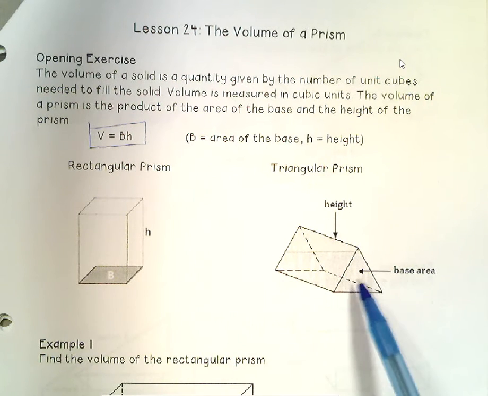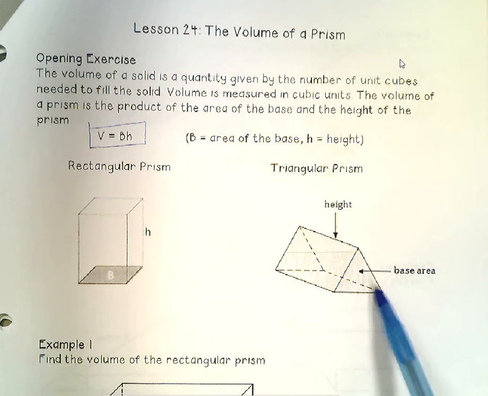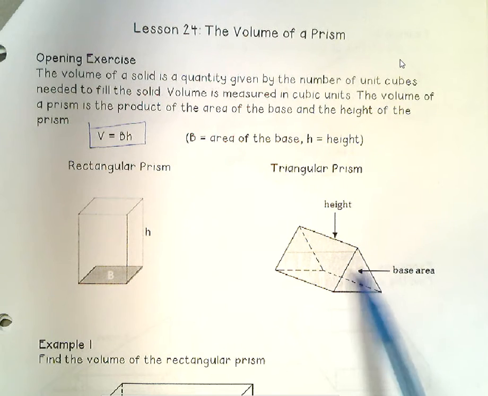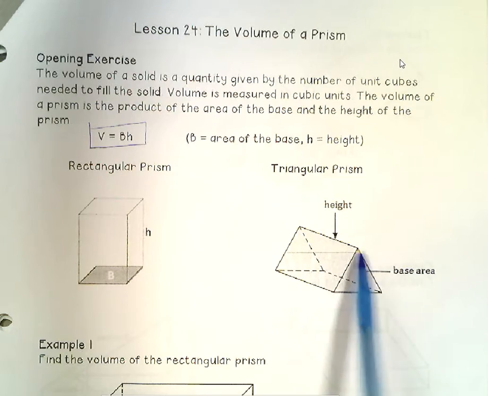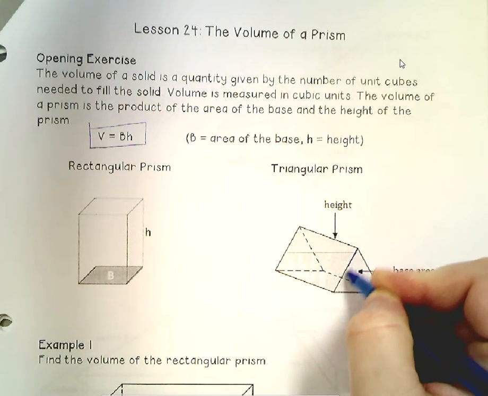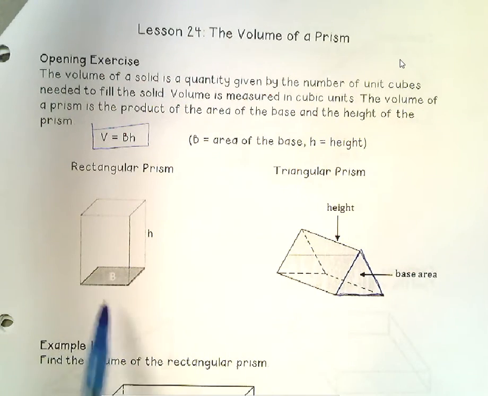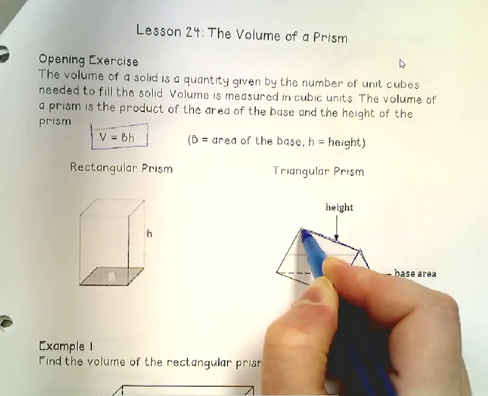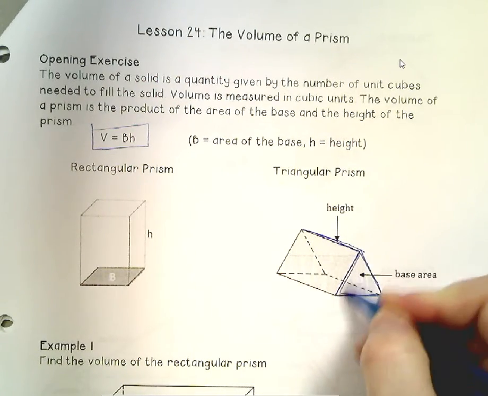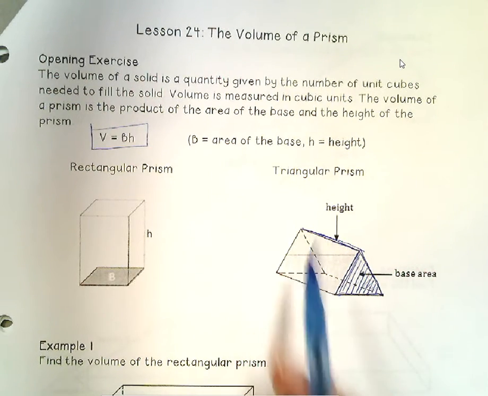If we look at the triangular prism, the bases are the two identical shapes that are in there, and those are the triangles. We will find the area of the base and then multiply it by the height of the solid that is right here. If we put it on the triangle that it's standing on, this will be the measure that makes it 3D. That's going to be the height of your solid. So we'll find the area of the base and multiply it by the height of the prism.